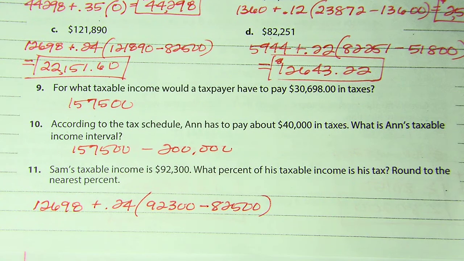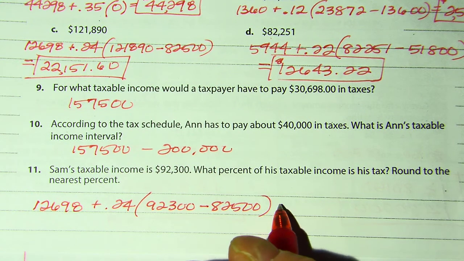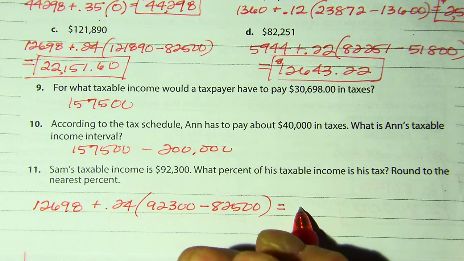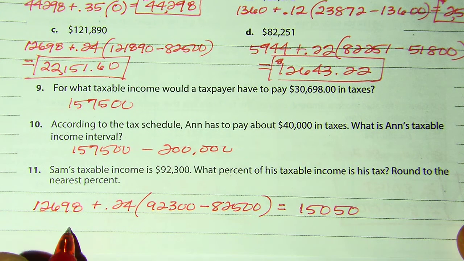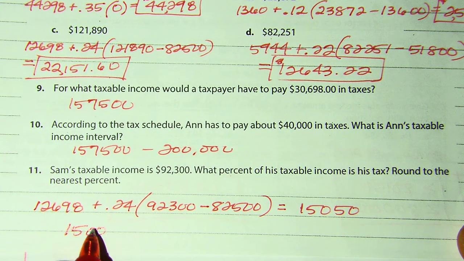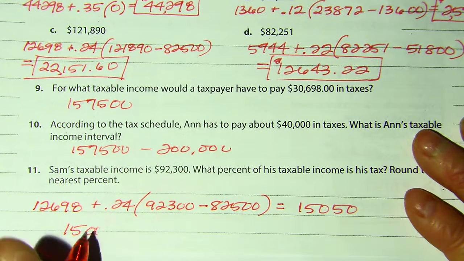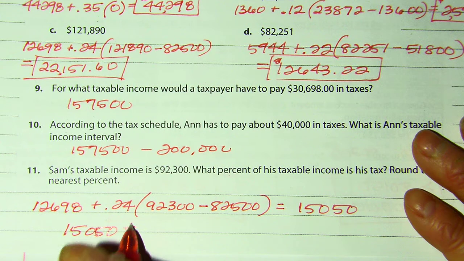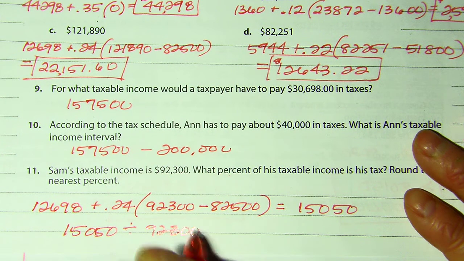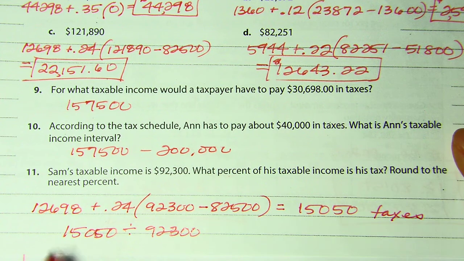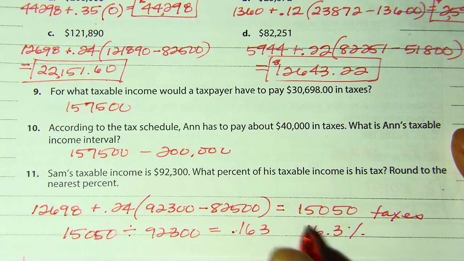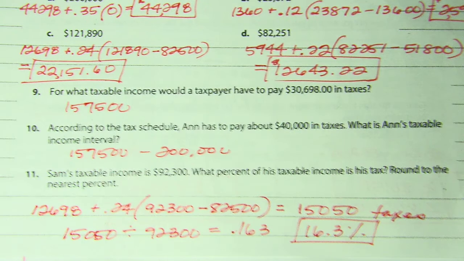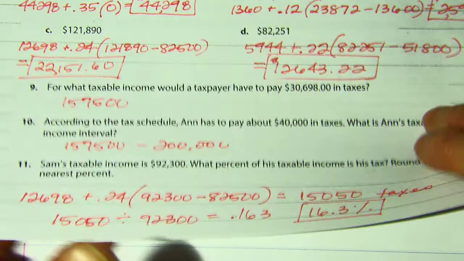So I'm going to enter this, and I get that his taxes are 15,500, but it wanted to know what percent of his taxable income. So what percent, if you take his taxes and divide that by his income, so taxes divided by income, and I got 0.163, so 16.3%. That is the percentage of his income that he is paying back in taxes.